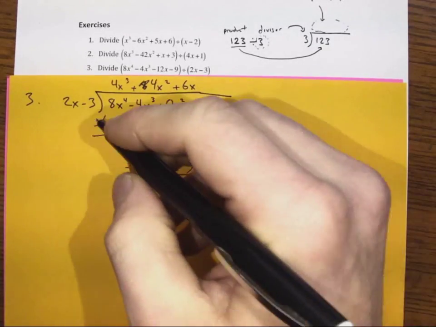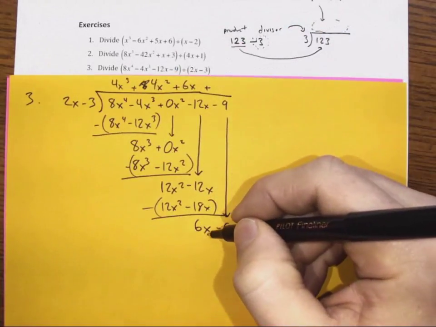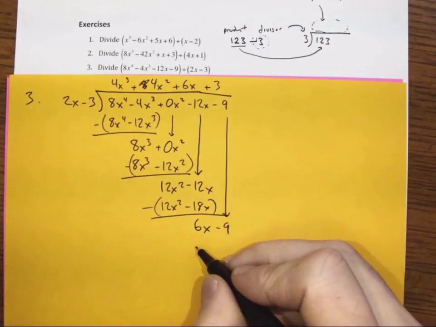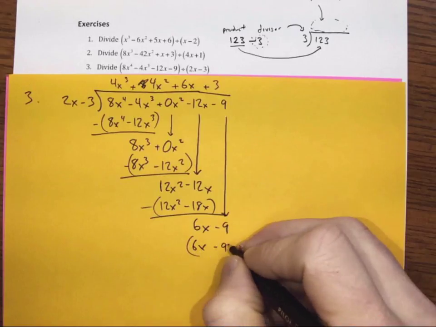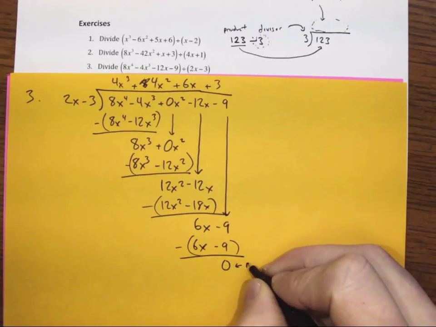Minus 9, and lastly we say, okay, well, 2x goes into 6x 3 times. So then 3 times 2x gives us 6x, and 3 times negative 3 gives us negative 9. And when we subtract them, we get a remainder of 0.